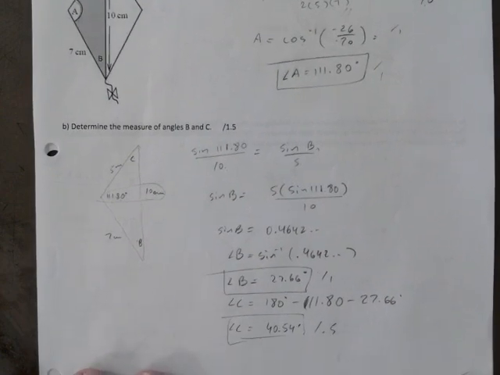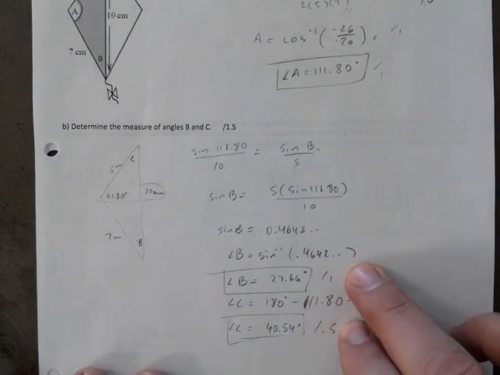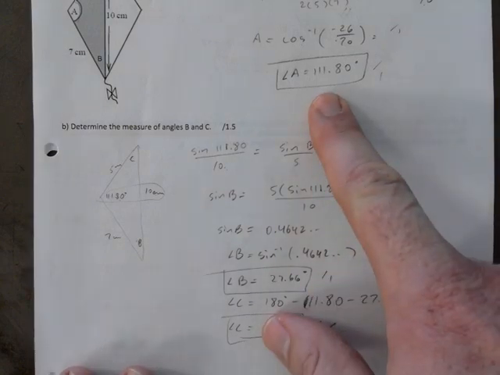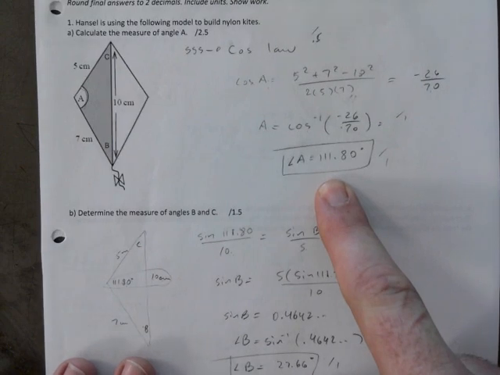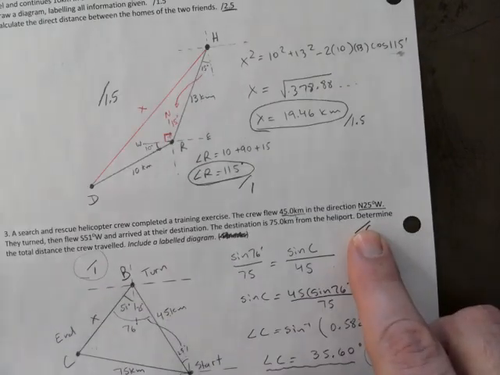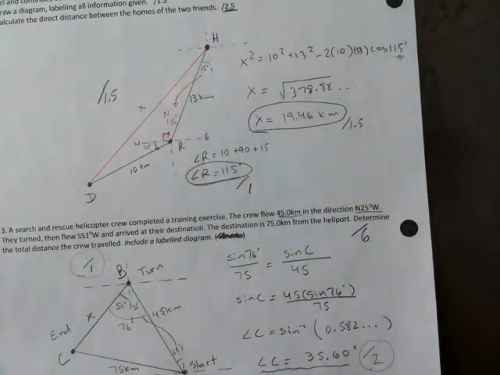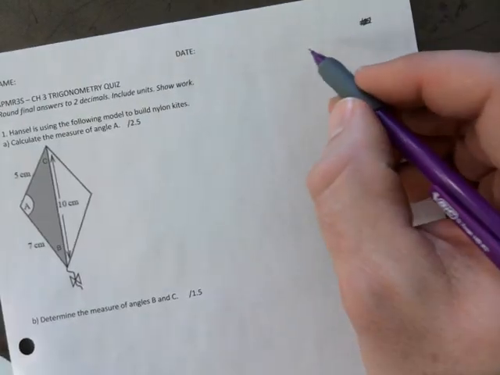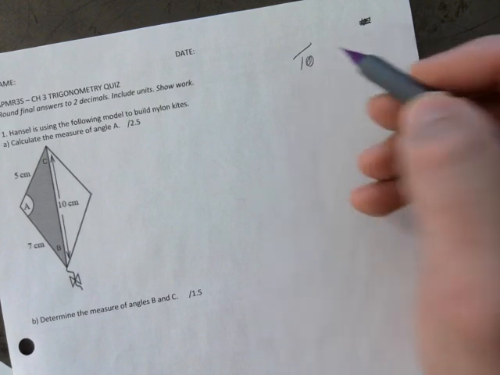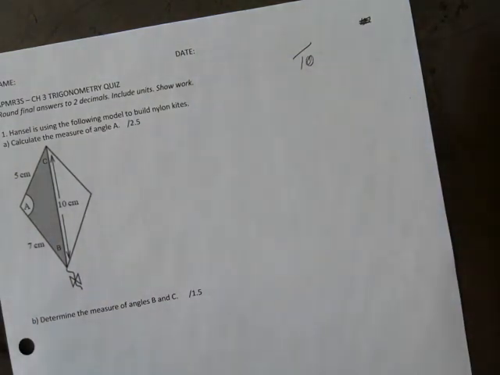If you got the other ones, just a +1 for bonus, right? Just for this here. +1. So what are we at, you might ask, right? This was, the backside was worth 6 and 4, so it's 10. We're doing this out of 10, okay? So get rid of that 12 at the top and just say out of 10, potentially 11 out of 10 if you got everything right plus the bonus, right?